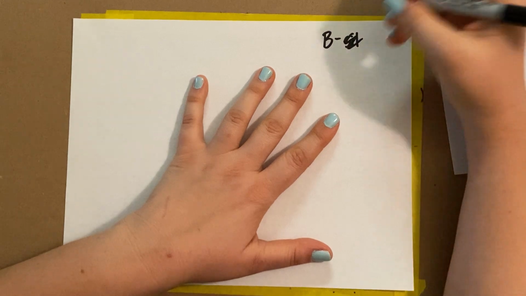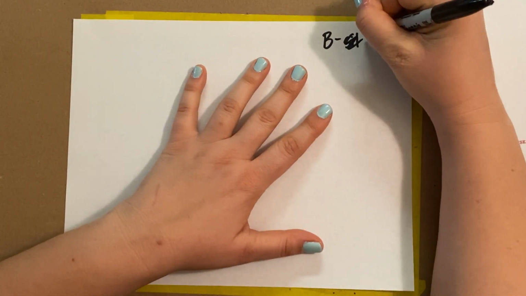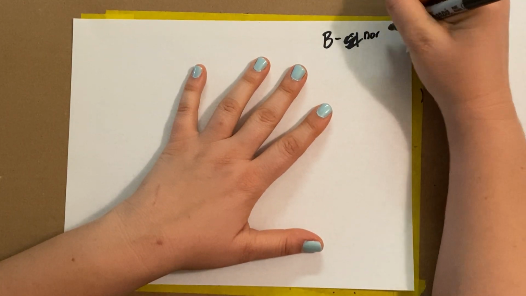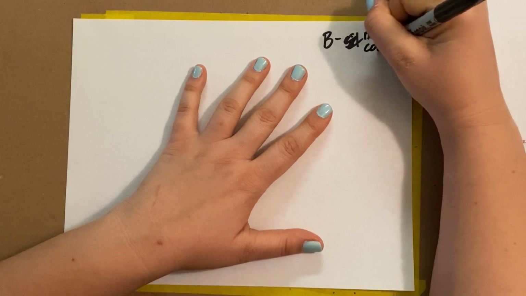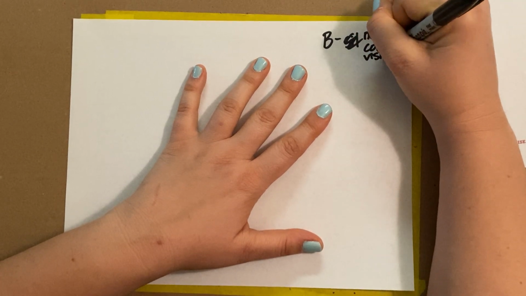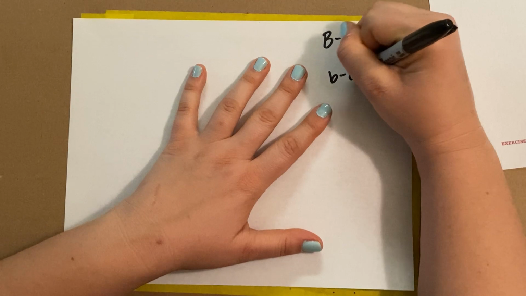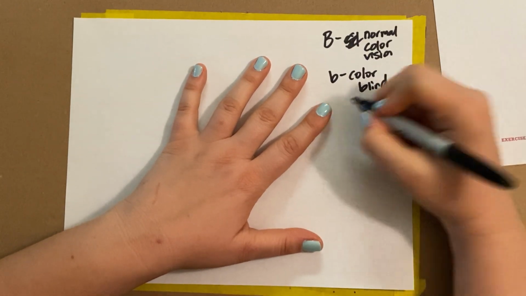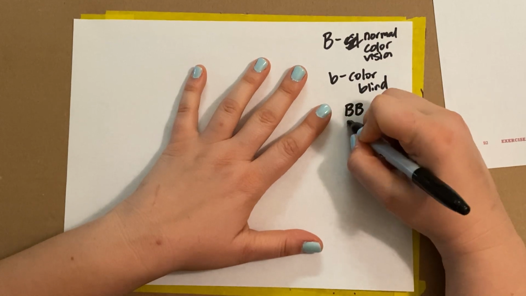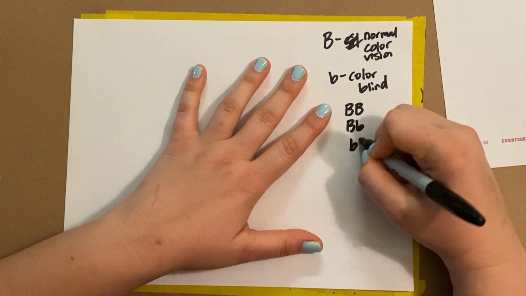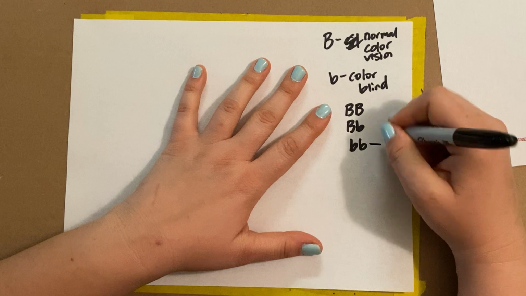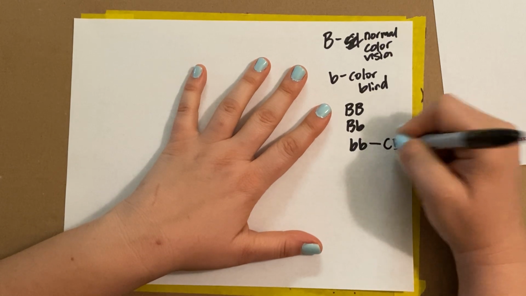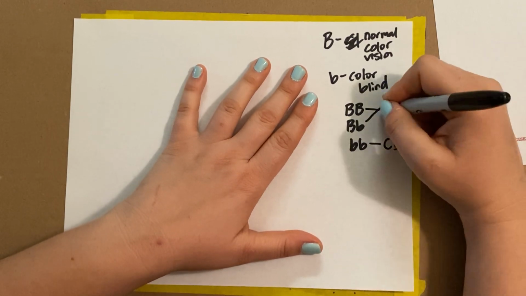I guess I shouldn't say sighted because these people aren't blind. And little b is going to be colorblind. Okay, and so this is recessive, so only the little b little b situation is going to be colorblind. Okay, so I'll just put colorblind. Both of these are going to be normal.